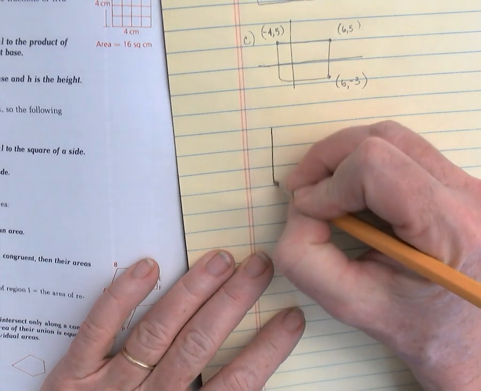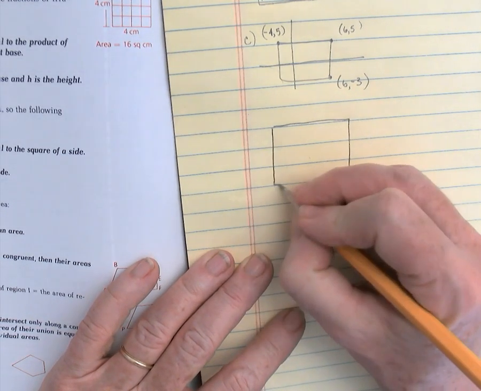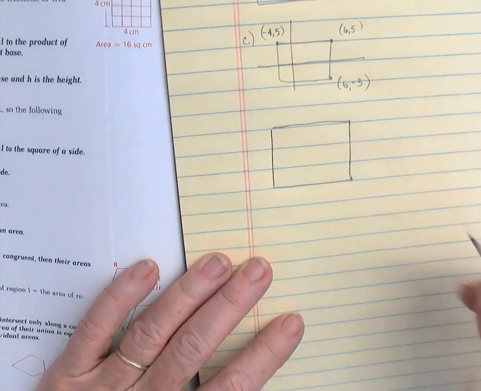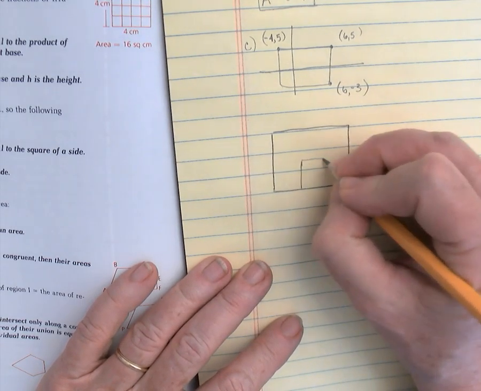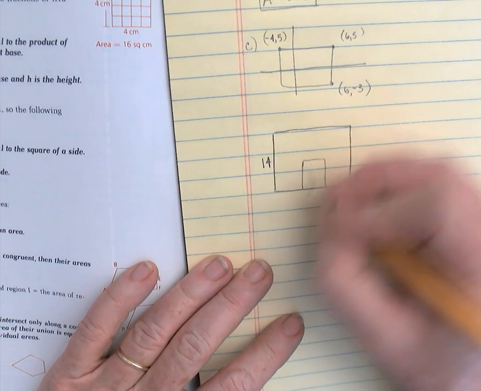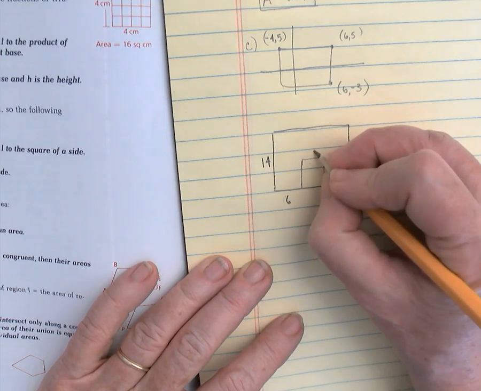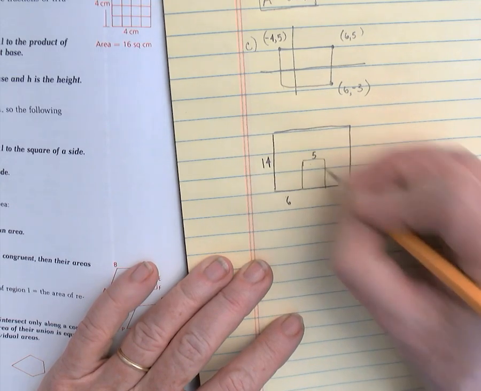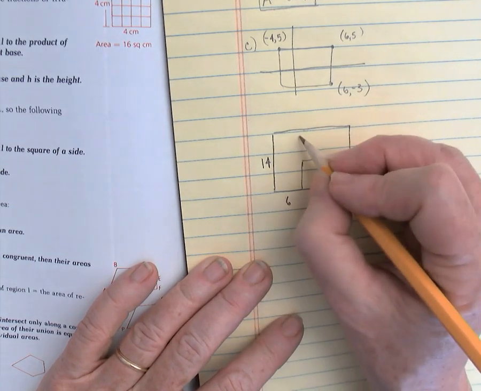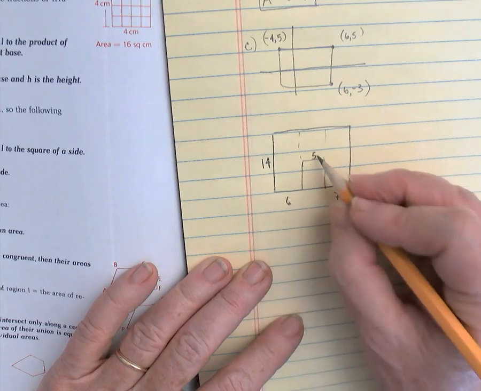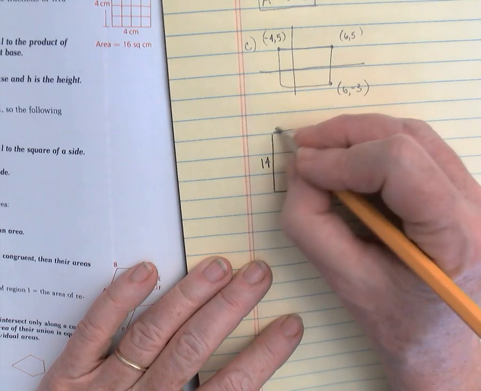Another way to do it would be to use a little subtraction. What I can think of is that we start with, this is 14, and going across I have 6, I have 5, I have 7. So I know the total distance across is 6 plus 5 plus 7, which is 18.